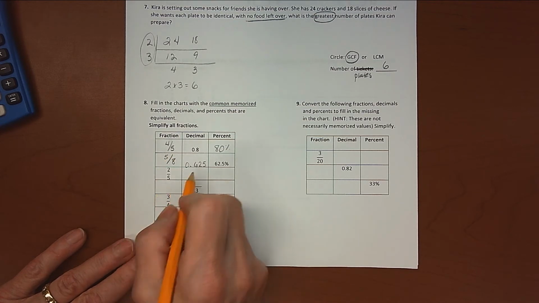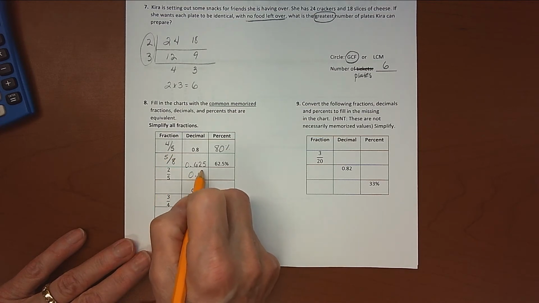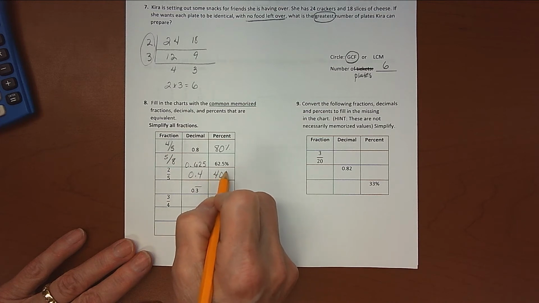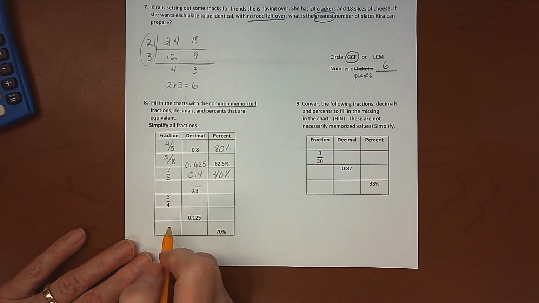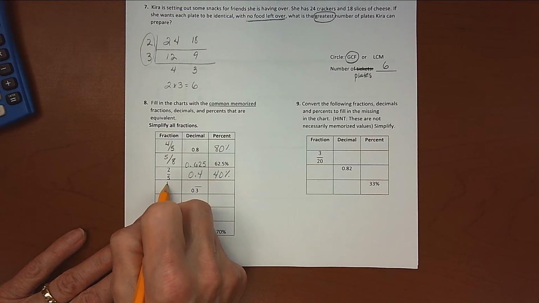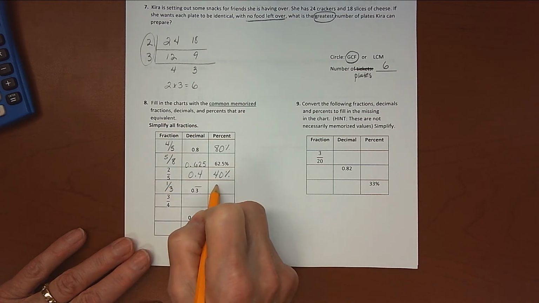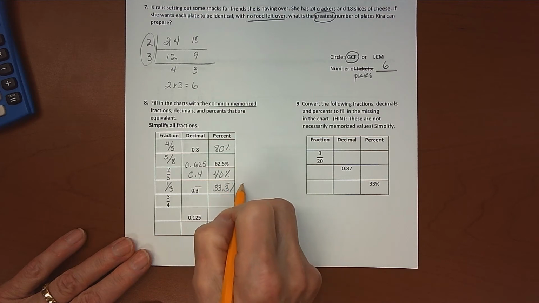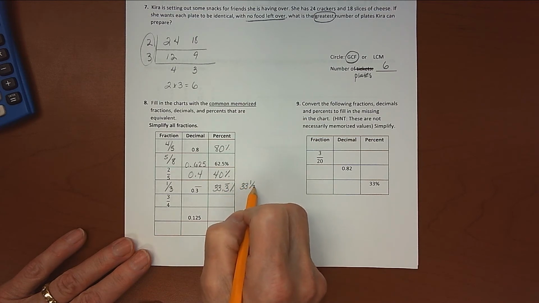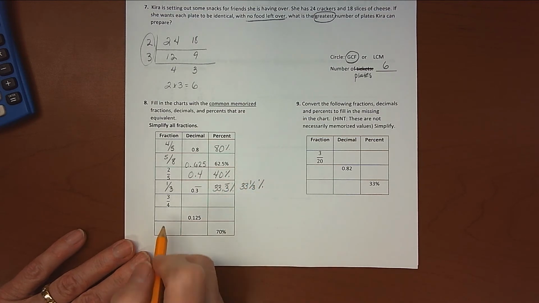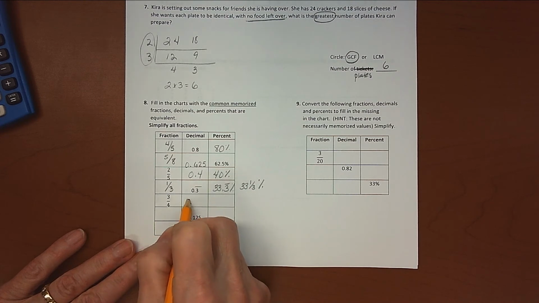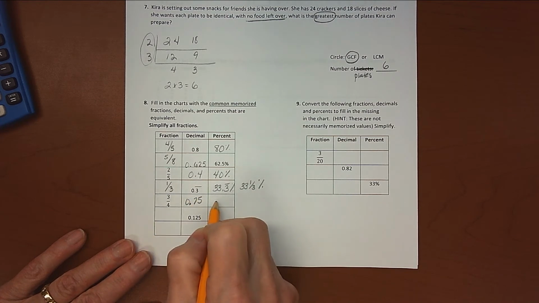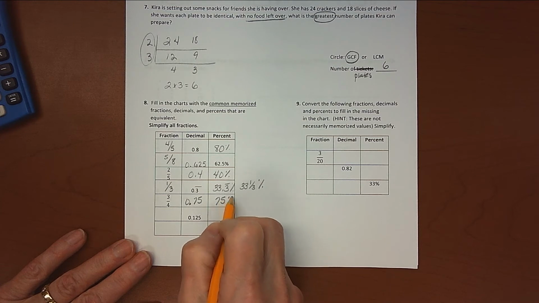2/5 would equal 0.4, or 40%. Again, these were the ones we had memorized. 0.3 repeating, if you remember, that's 1/3, or 33.3 repeating percent. Another way to write that is 33 1/3% also. 3/4, you should know that one, 75 hundredths and 75%.